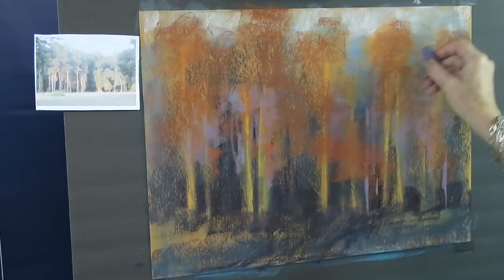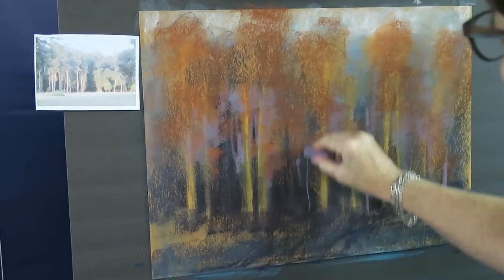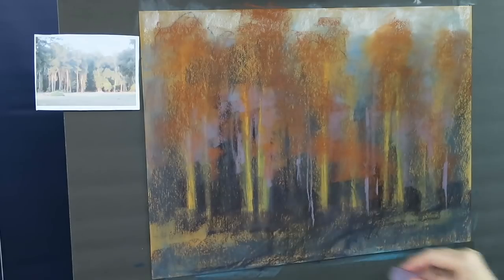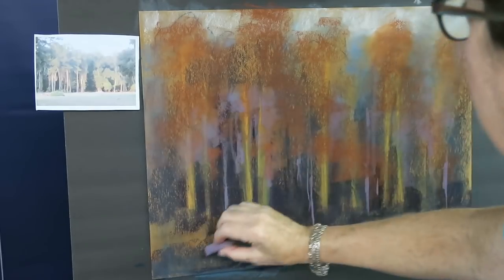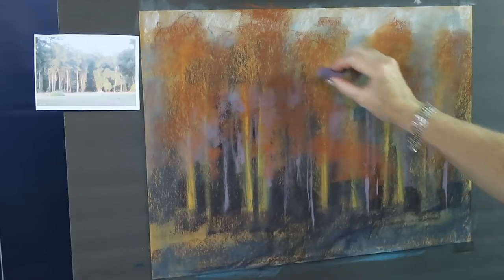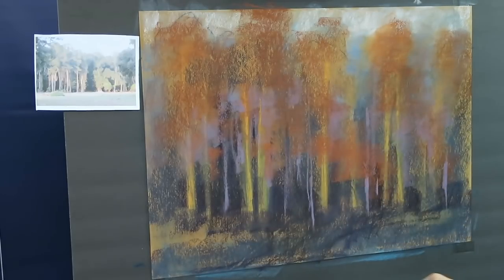Now I'm taking a dull violet, and remember earlier I said there were a few tree trunks that were kind of in the shadows. I'm using the violet to represent some of those tree trunks that are in the shadows.